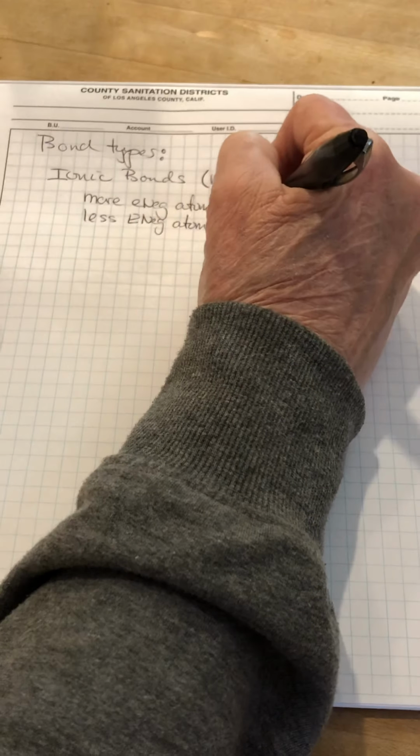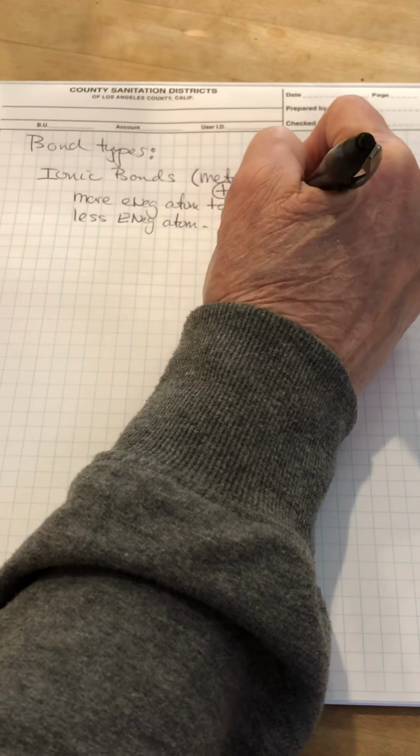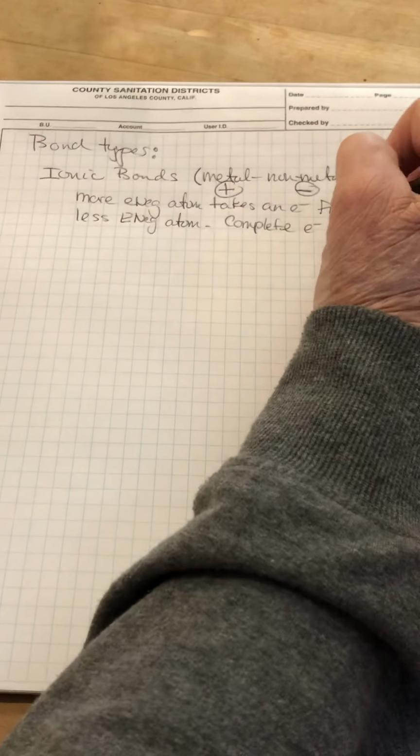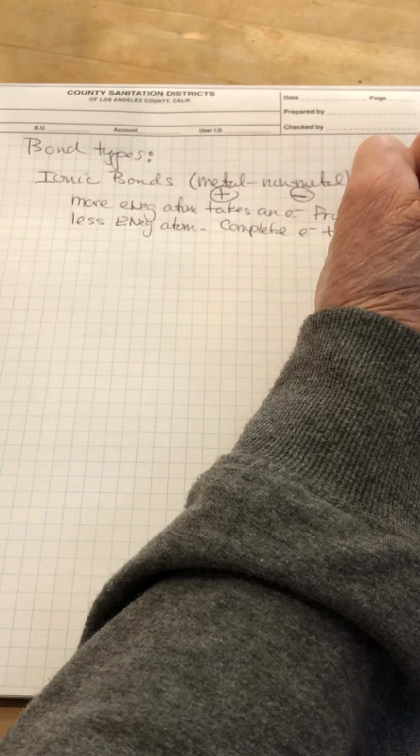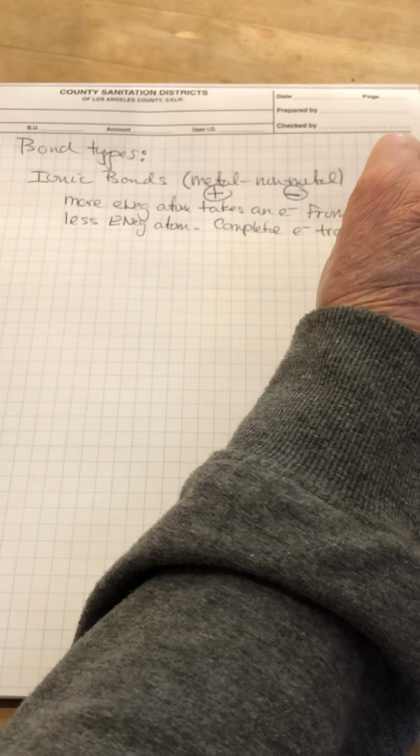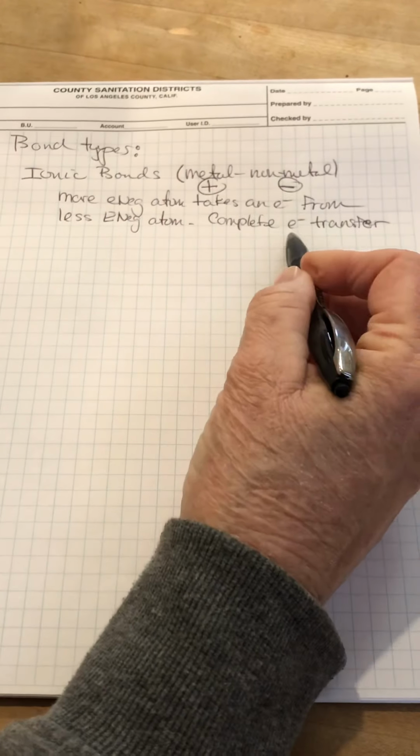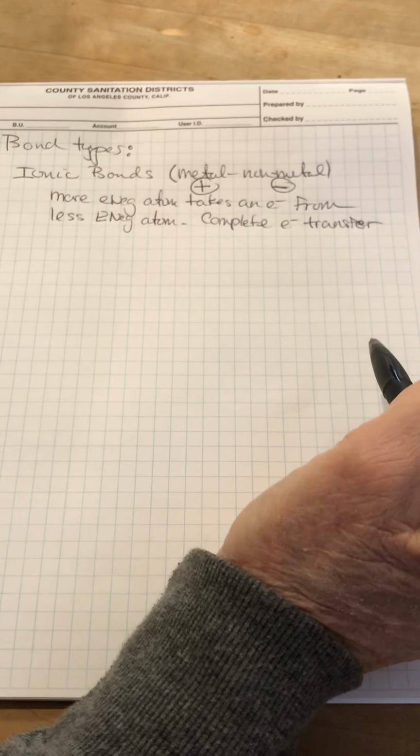So we have complete electron transfer. Complete electron transfer. Sorry about the handwriting.